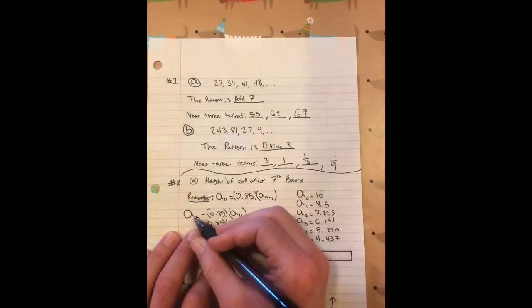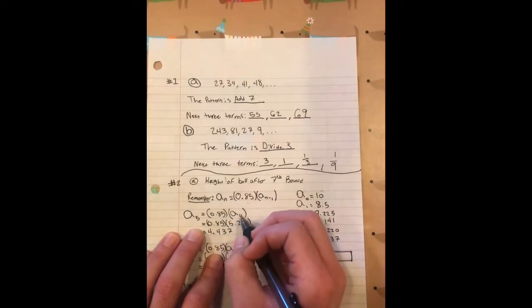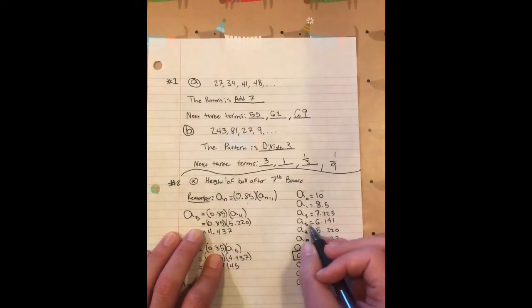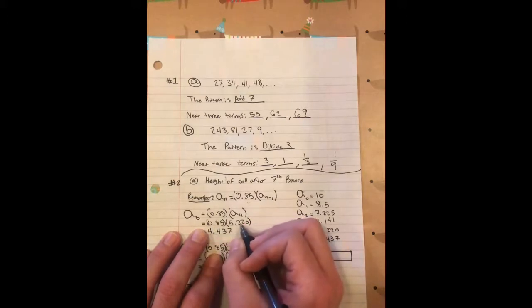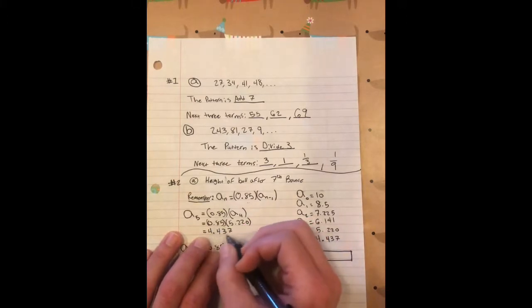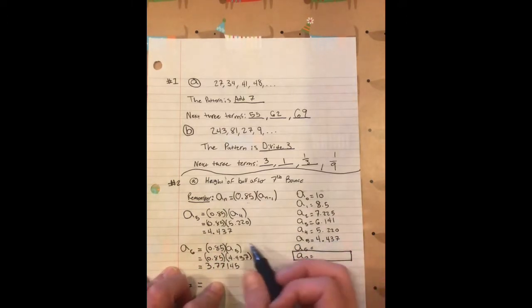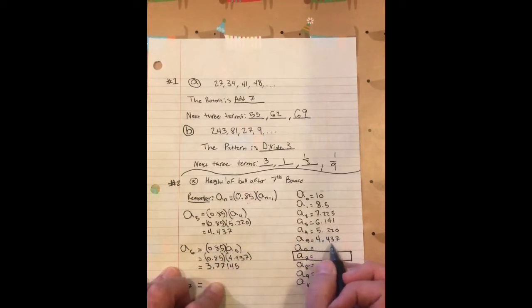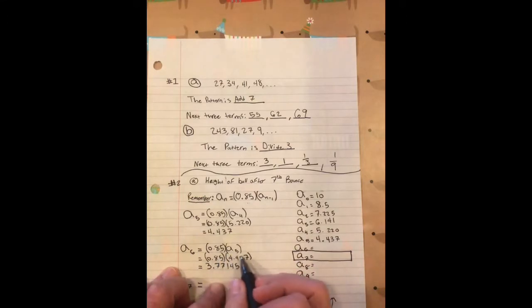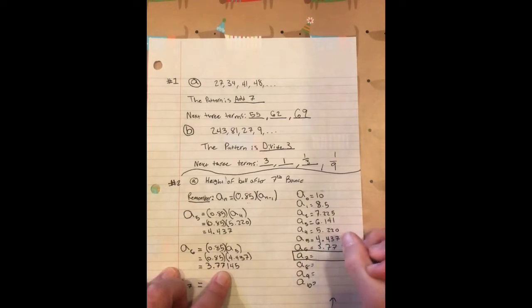4. So if I want the fifth term in the series, I do 0.85 times the fourth term in the series. What was the fourth term in the series? 5.220. So I take 0.85 and I times it by 5.220 and I get the fifth term in the series, right? How do I get the sixth term in the series? I take 0.85 and I times it by the fifth term, the one previous, the term before, right? What do I get? 3.77145.